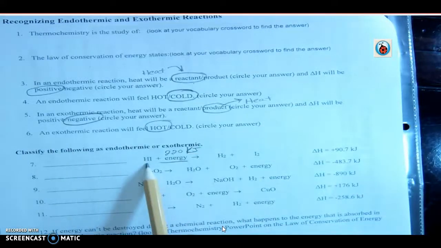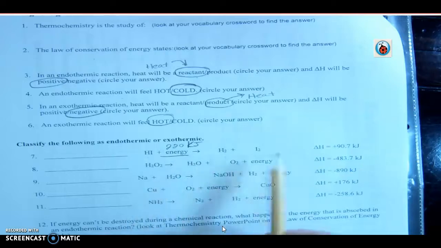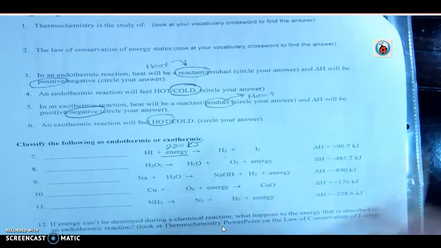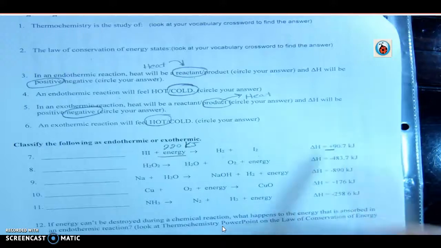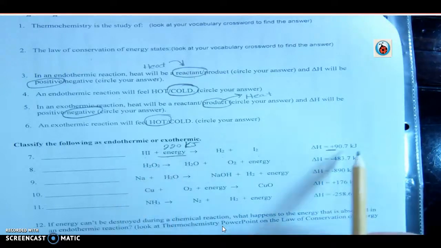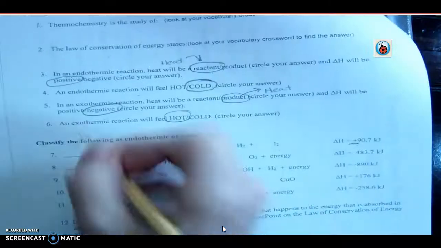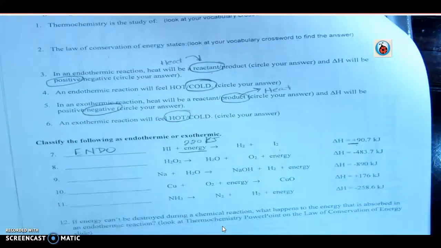So we have hydroiodic acid plus energy produces hydrogen gas plus iodine gas. But also, what's it given us over here? It's given us the delta H. It's positive. Okay, so energy is going into the reaction. Delta H is positive, so we know that is an endothermic reaction. Just write endo or exo.